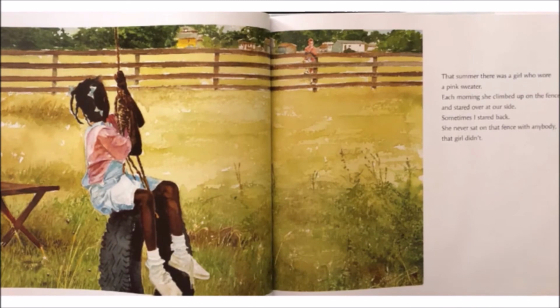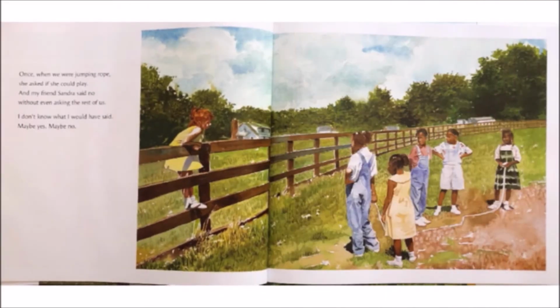That summer, there was a girl who wore a pink sweater. Each morning she climbed up on the fence and stared over at our side. Sometimes I stared back. She never sat on that fence with anybody. That girl didn't. Once, when we were jumping rope, she asked if she could play. And my friend Sandra said no without even asking the rest of us. I don't know what I would have said. Maybe yes, maybe no.